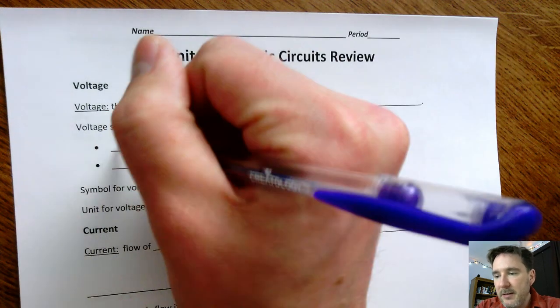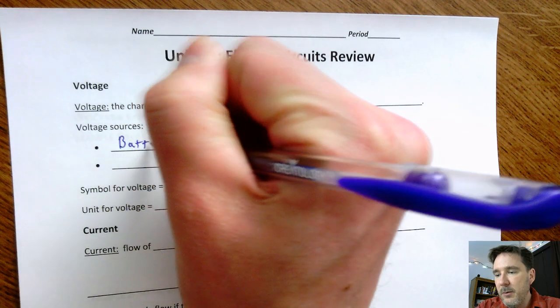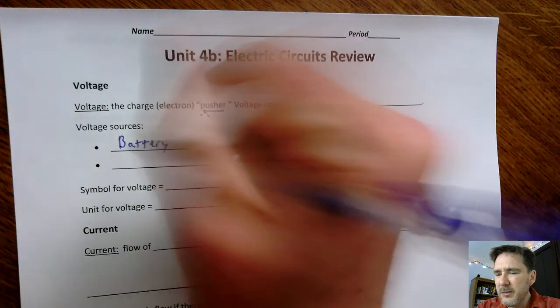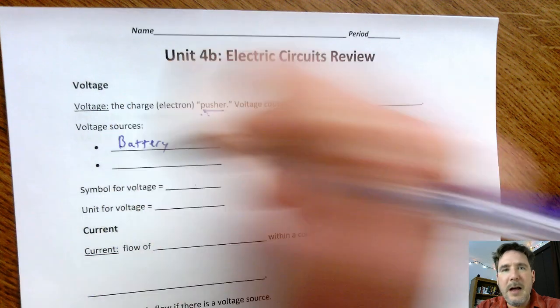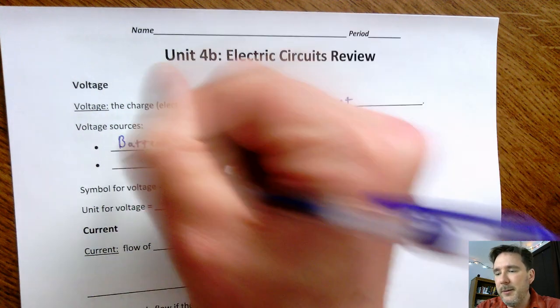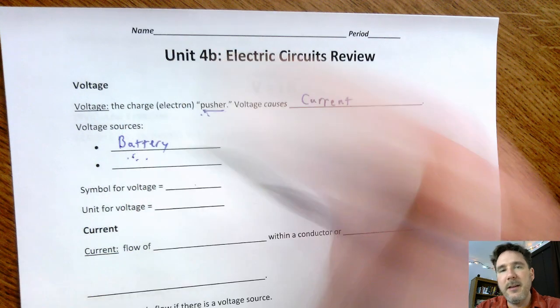Voltage sources, there's a million of them, but battery is the big one. You could also put an outlet in the wall. There's lots and lots of things. I'm not going to write the second one.